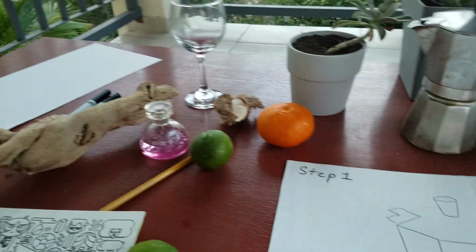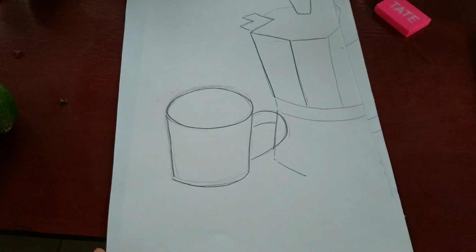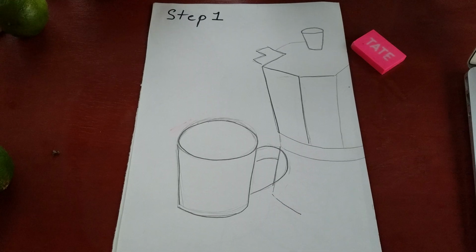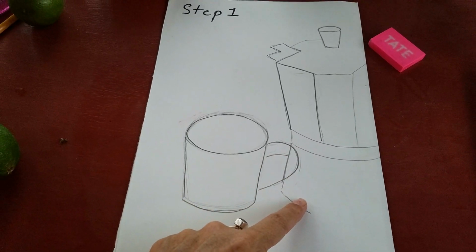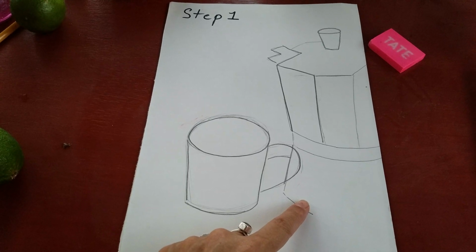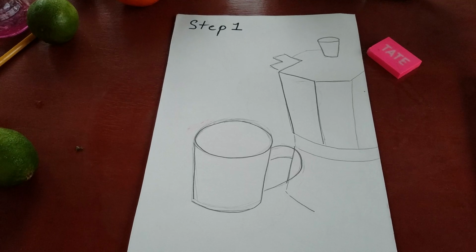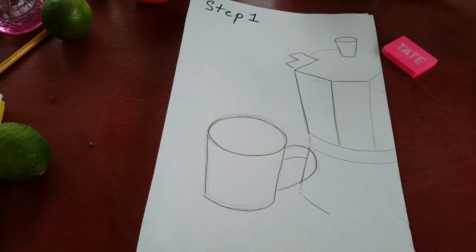Okay, so I started with the coffee pot and I drew the coffee pot so it was going off the side of the paper. Now I didn't even finish it here, and you see I didn't put a lot of detail. Here's the cup, and now we're gonna move on to step 2. So I didn't draw everything, I just did 2 objects.